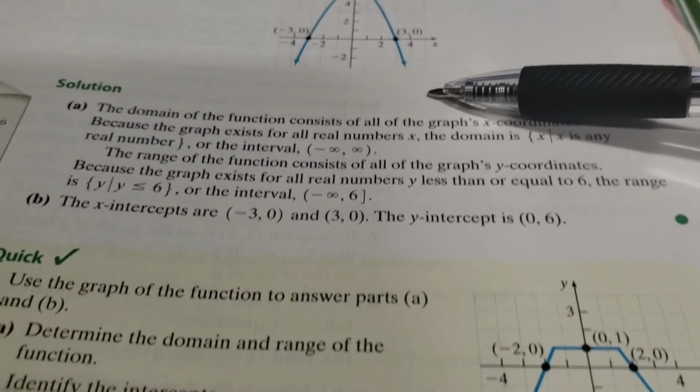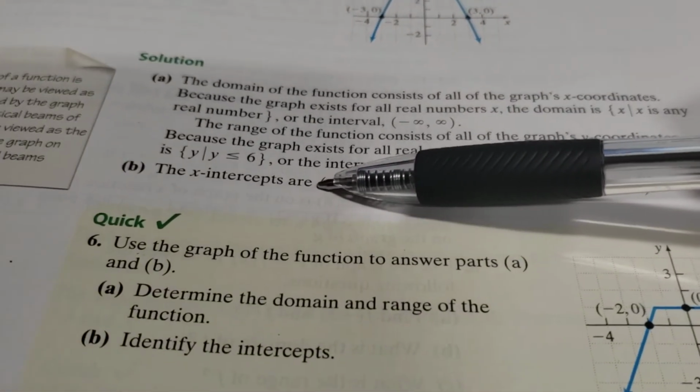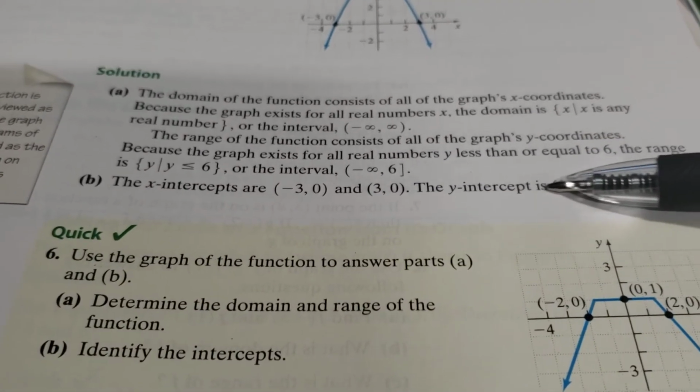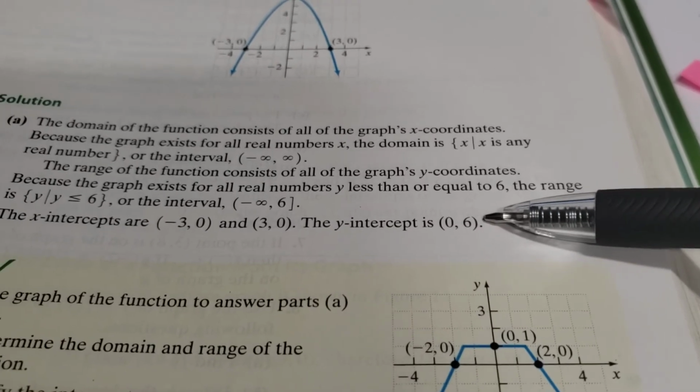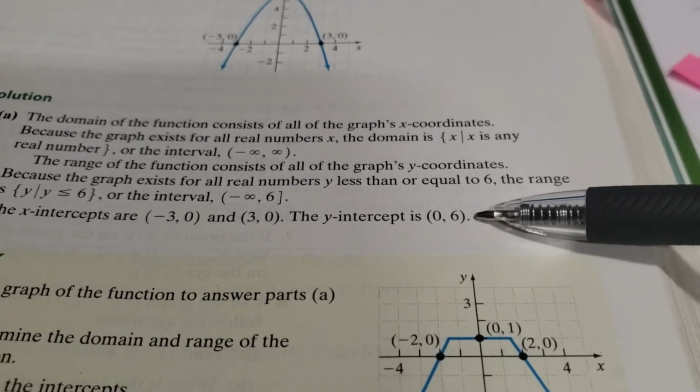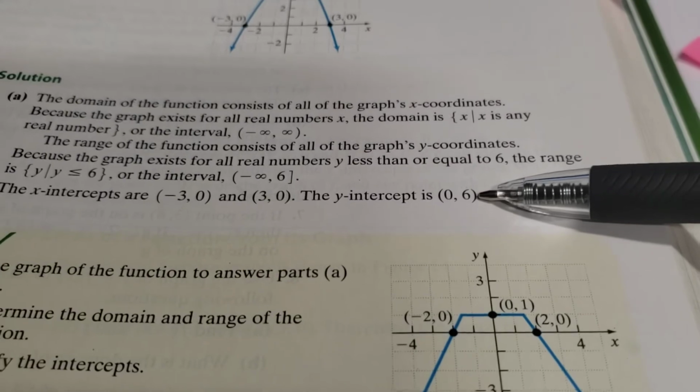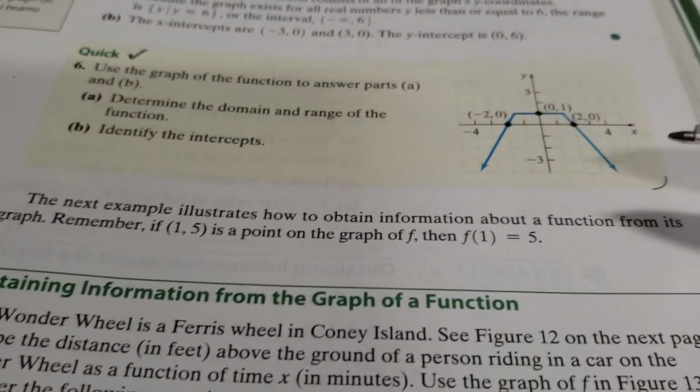0, 6. And so if you're writing the intercepts, especially if you're writing them as ordered pairs, and that's kind of important that you know that, which is the x and which is the y. X is always before the comma, y is always after the comma. So that's how we do that one.